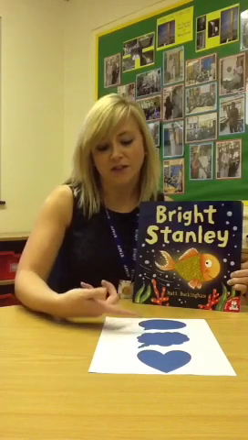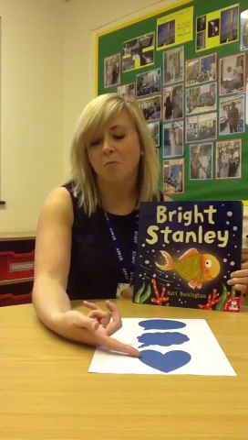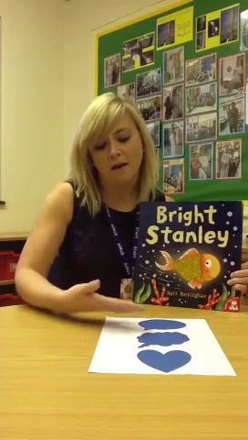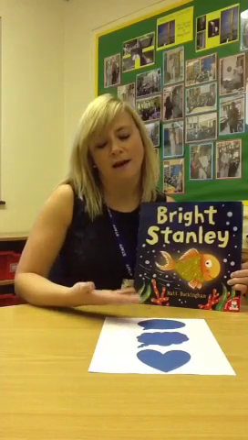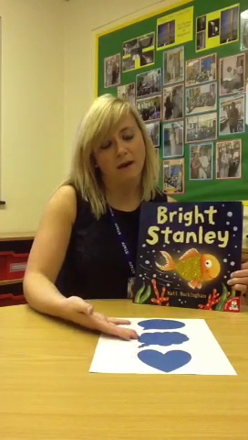However, quite often the thoughts of the character and the feelings and emotions of the character may not be portrayed in the story, and therefore the children will have to think, based on what has happened before, based on what the character is saying, how the character might feel and what they might be thinking.